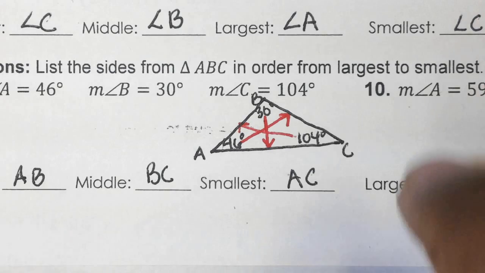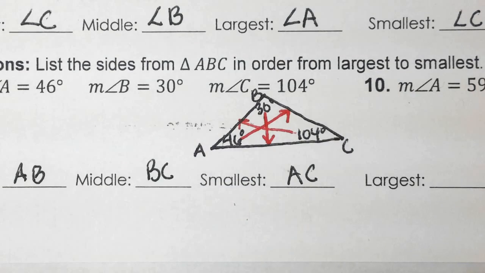But you just need to line up and go across. All you're just trying to figure out is what the largest side on your triangle would be, the middle side, then the smallest, based on the angles.